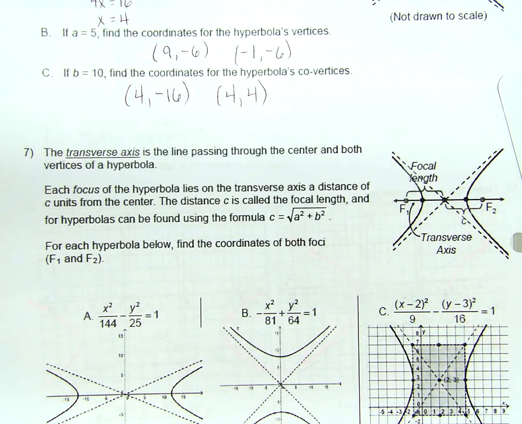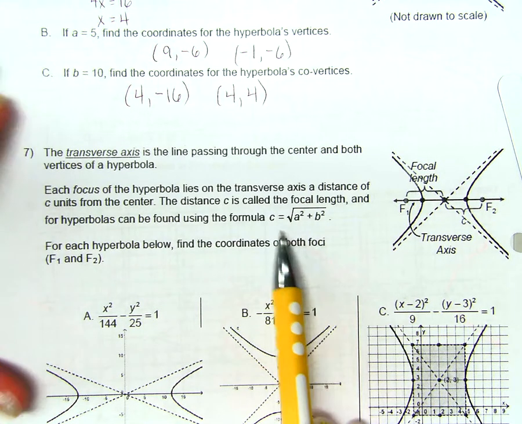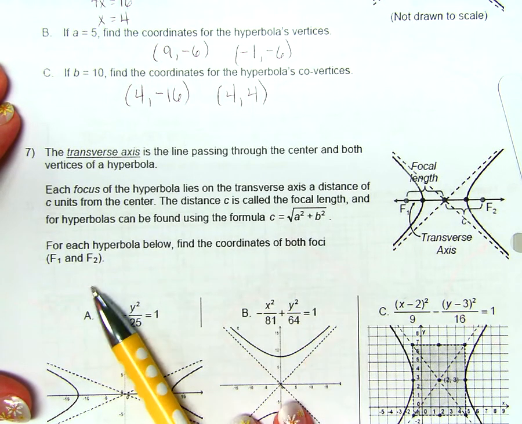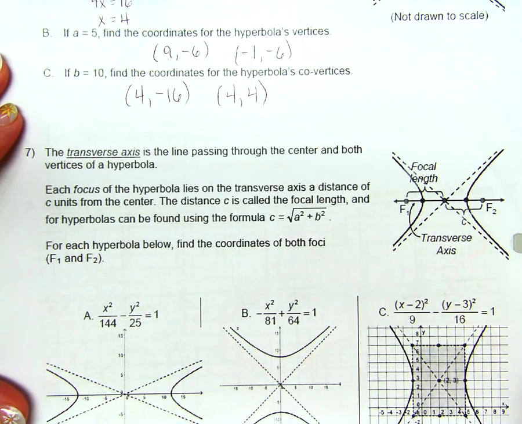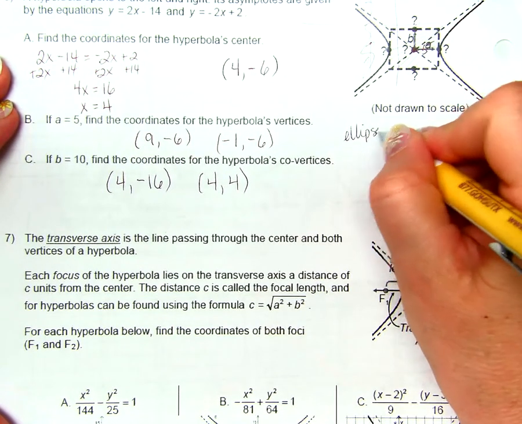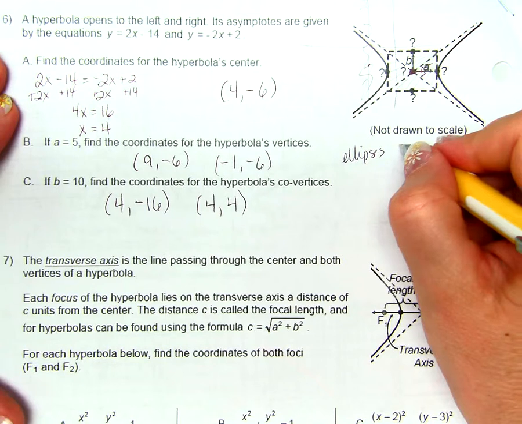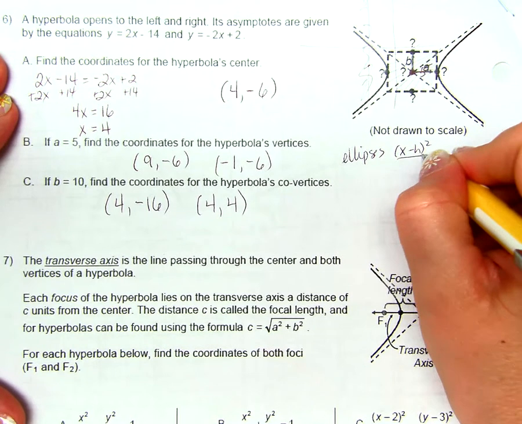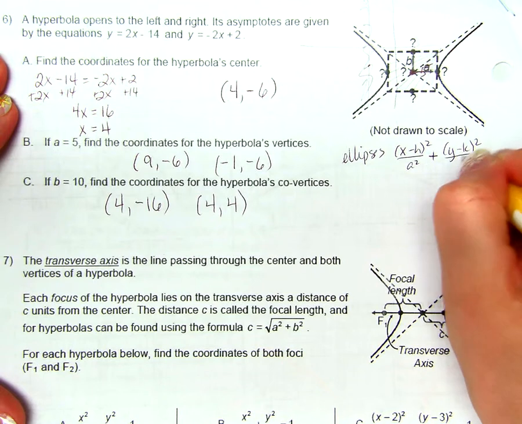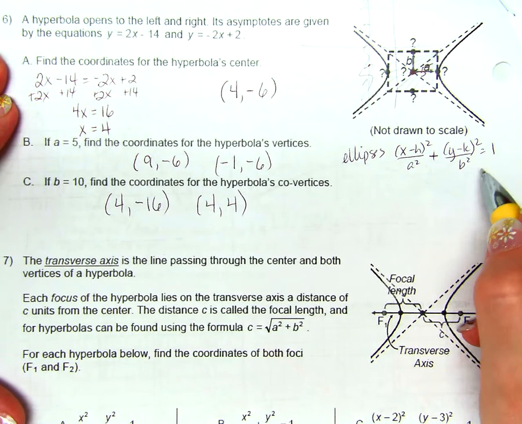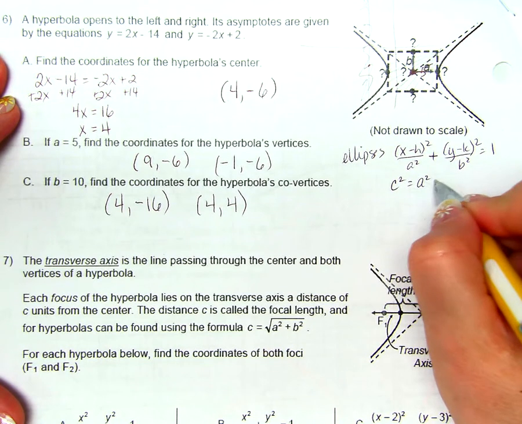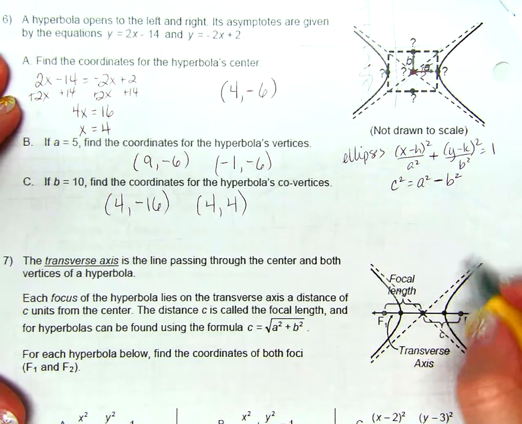Okay. So they give you this fancy formula. You know how I felt about the formula they gave us yesterday. Guess how I feel about this one. Yesterday I showed you ellipses: x minus h squared over a squared plus y minus k squared over b squared equals 1. And what was the equation we used yesterday? c squared equals a squared minus b squared, right?